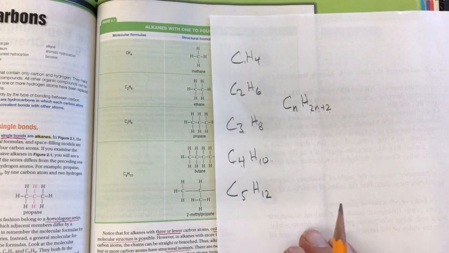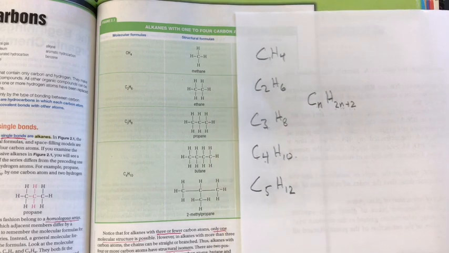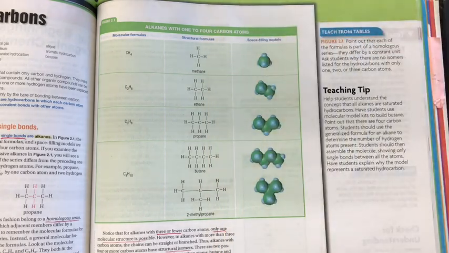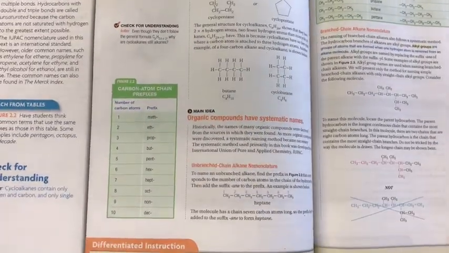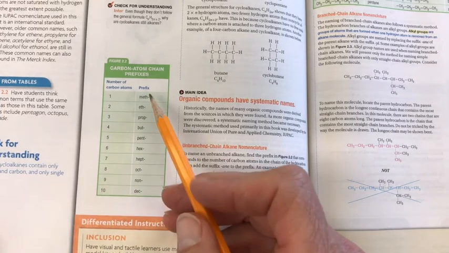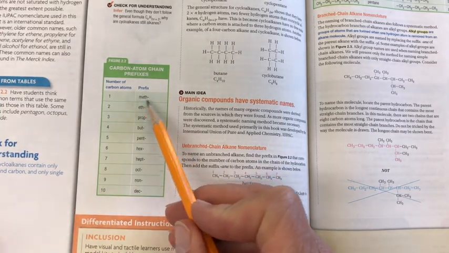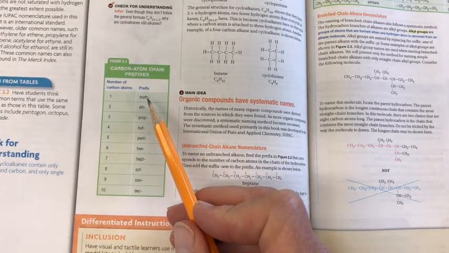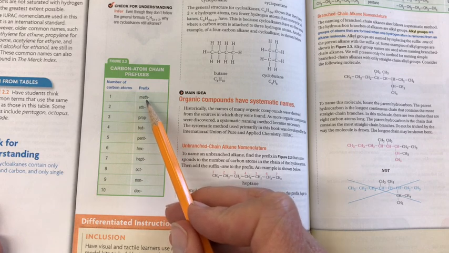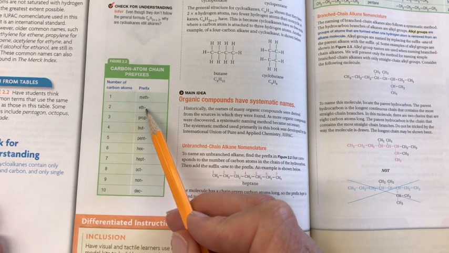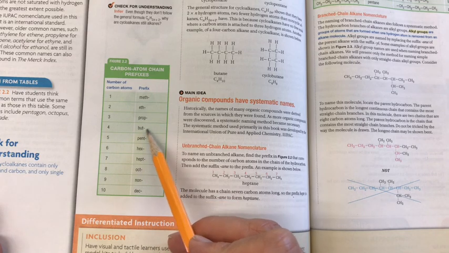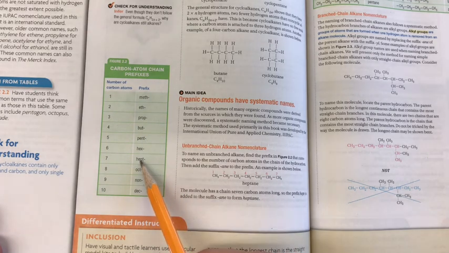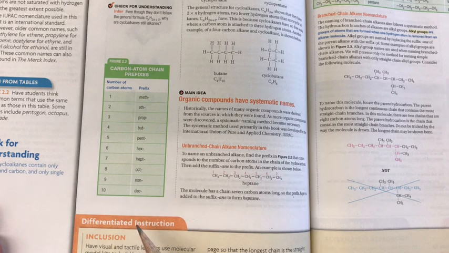Now, when it comes to molecules, we'll come back to this page in just a moment, but I want you to look at how the naming system works. If we have 1 carbon, the name of that hydrocarbon starts with meth, so that'll be methane. 2, eth, or ethane. 3, propane, butane, pentane, hexane, heptane, octane, nonane, decane.